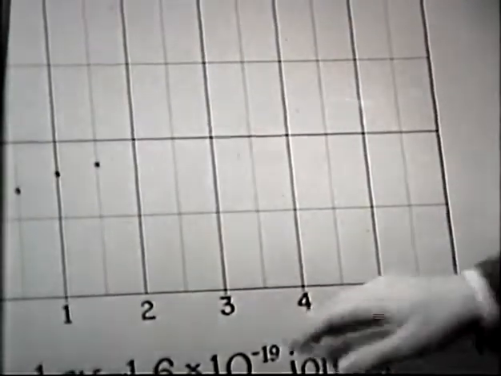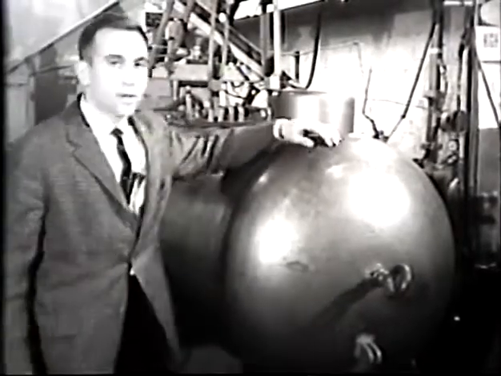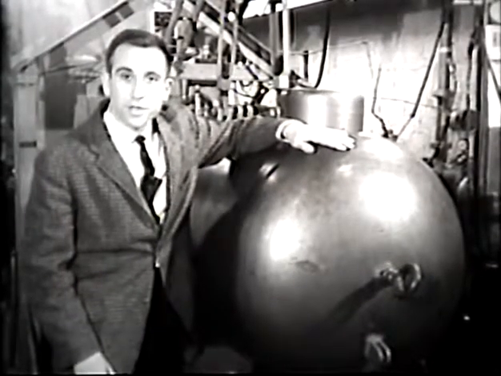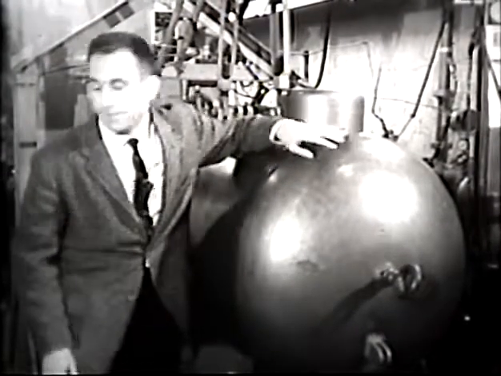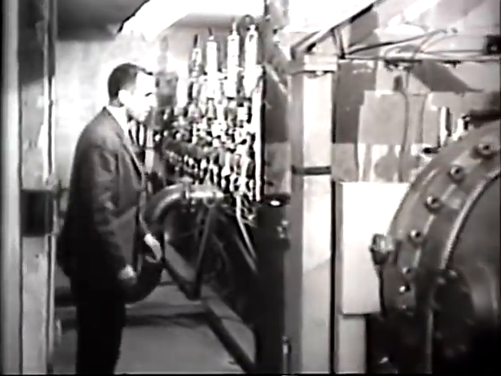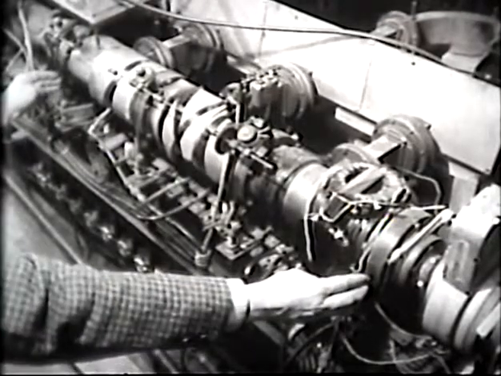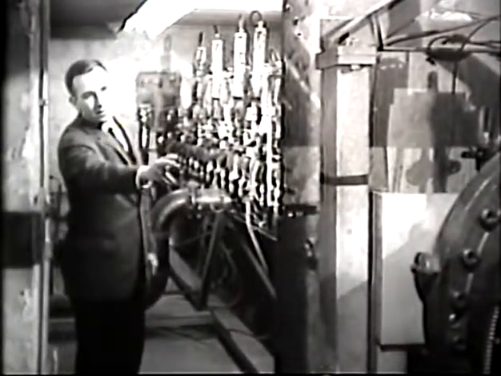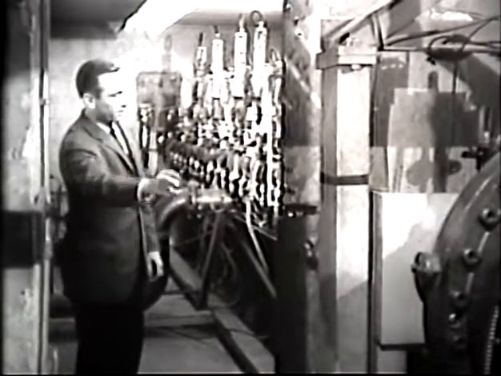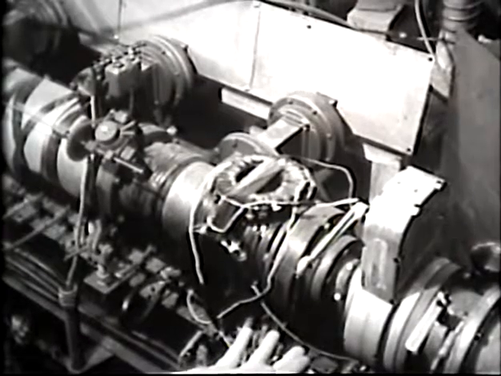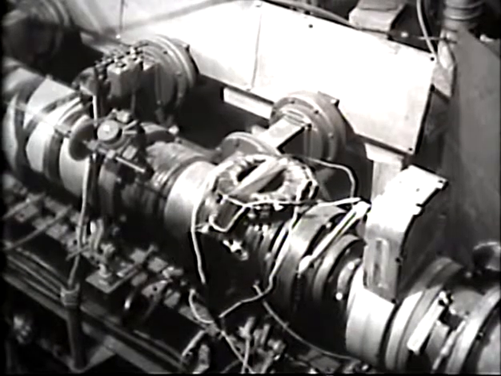Let's see what happens to the speed if we go to energies way out here. We can't push the Van de Graaff any higher, but we can get more energy by using part of the linear accelerator. We'll only use this first section here, 1 meter long. What we'll do is this. We'll keep the Van de Graaff set at 1.5 million volts, so that when the electrons in a burst arrive at this point, they already have a kinetic energy equal to 1.5 MeV.